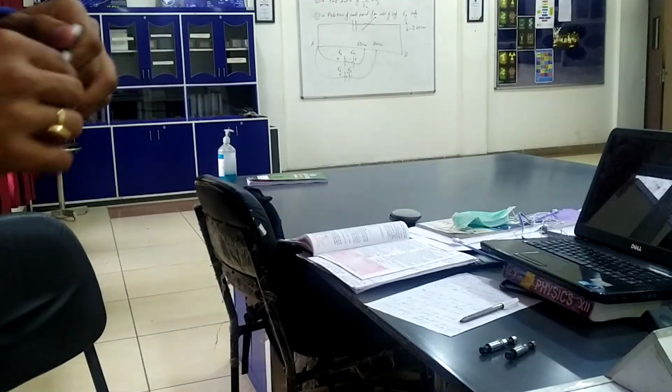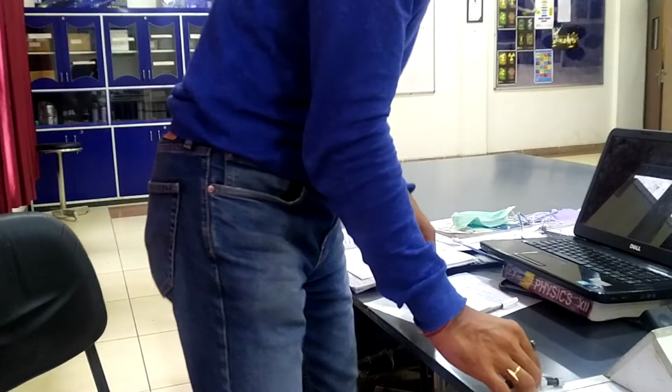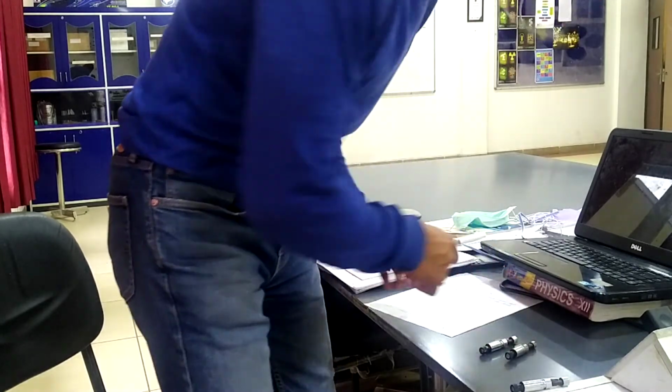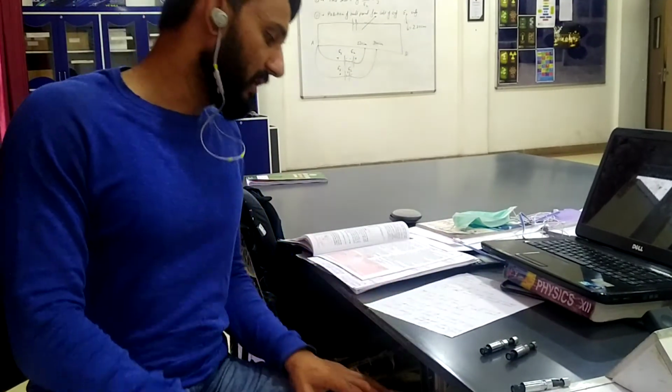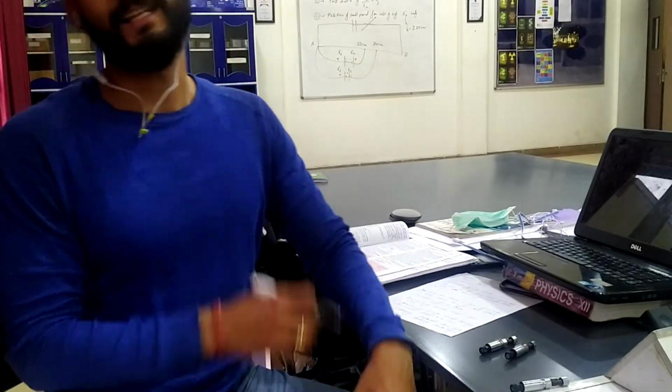So how do we calculate this negative zero error? The number of divisions in the circular scale is 100. Which circular division is coinciding with the 0 of the main scale reading? The 85th.